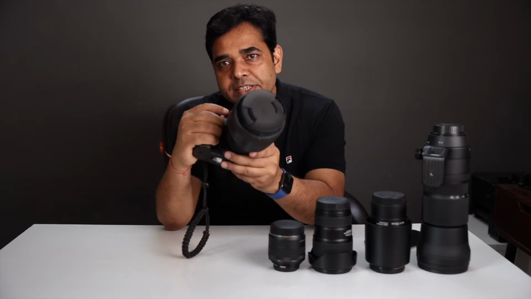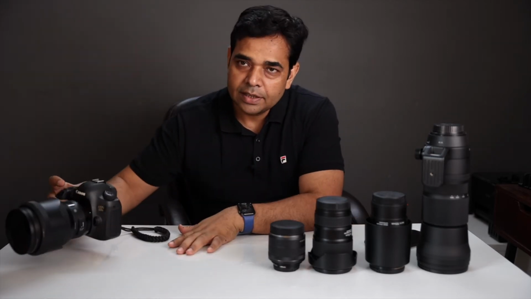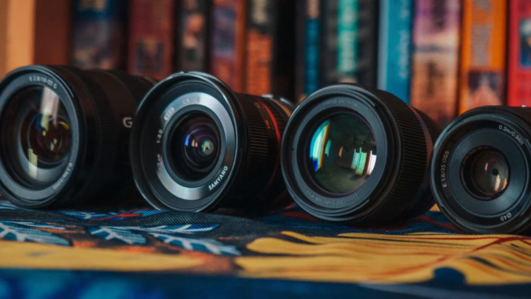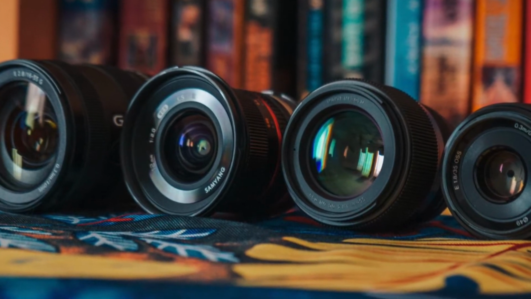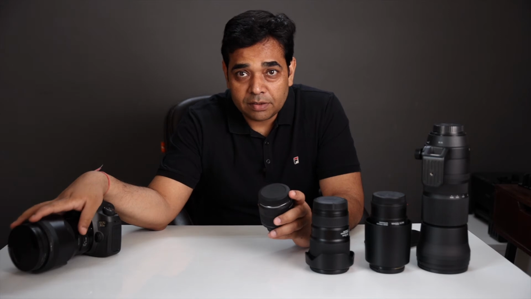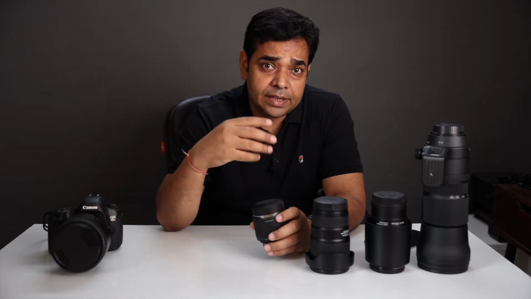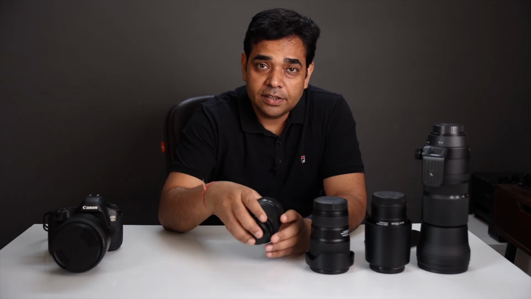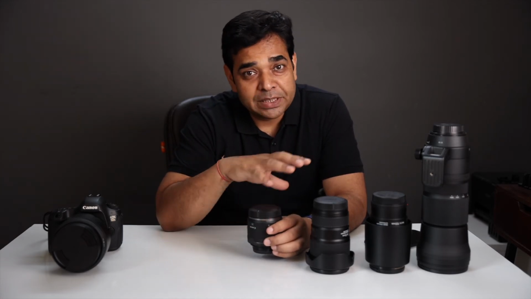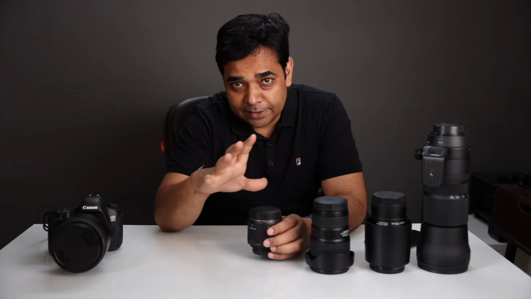Let me put this camera a little to the side and let's talk about lenses, because lenses, in fact, you will not believe, are more important than your camera. Yes, believe me. If someone is buying an expensive DSLR but they don't have good lenses for that camera, believe me, that camera is not good for anything.